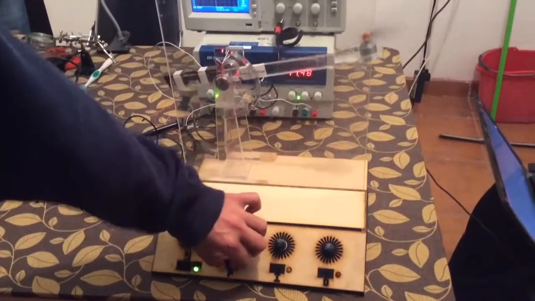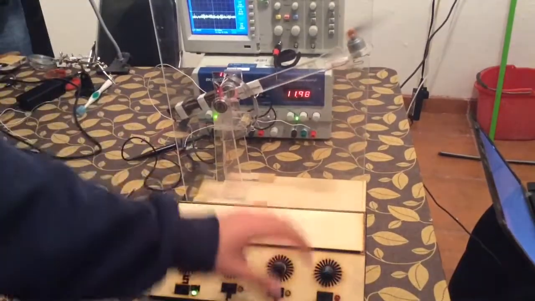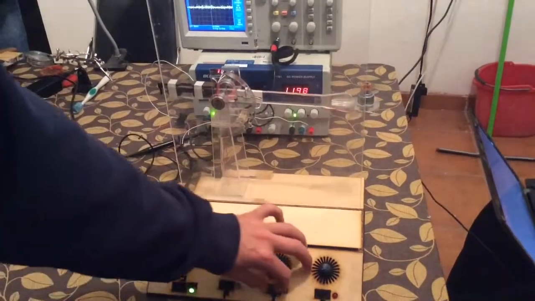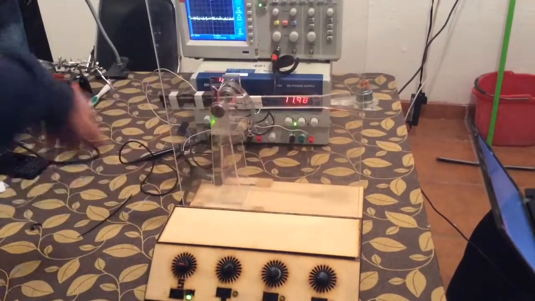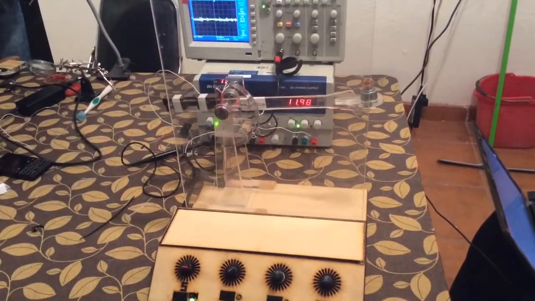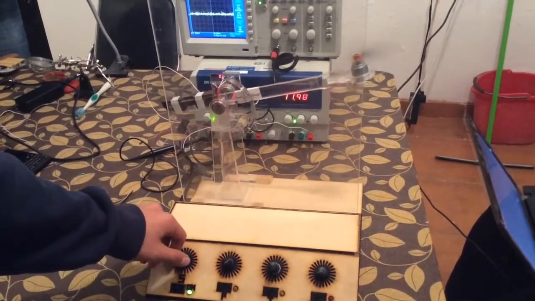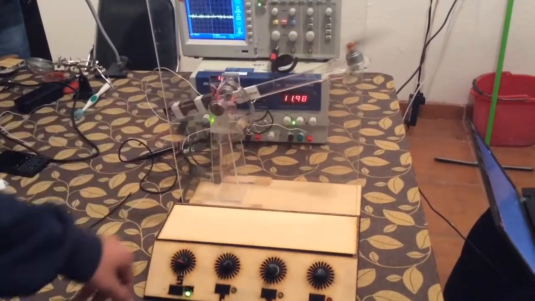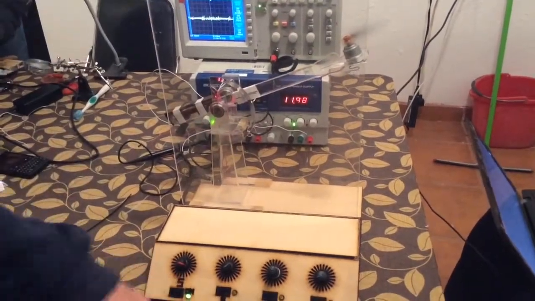And finally, proportional, derivative, and finally integral. And now we have the right stability of the system. Also, we can move the set point a little bit, and it moves to stabilize the new required point.